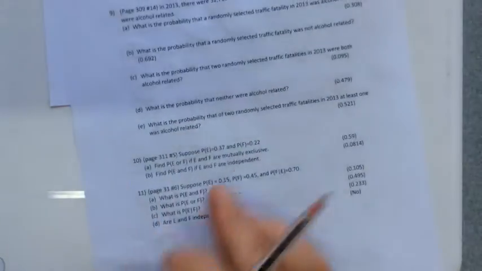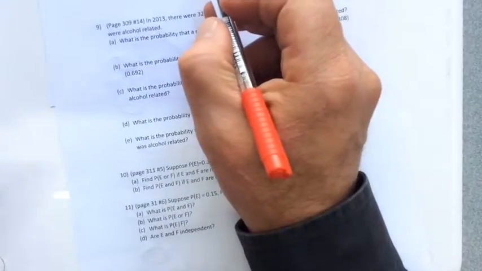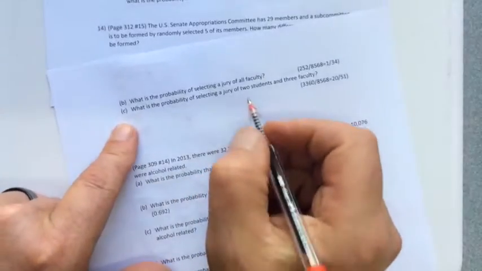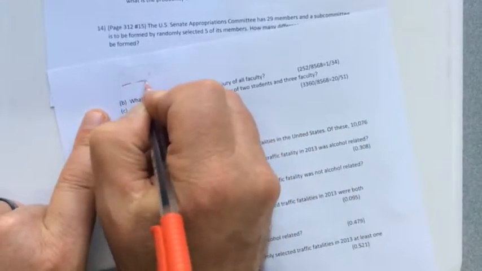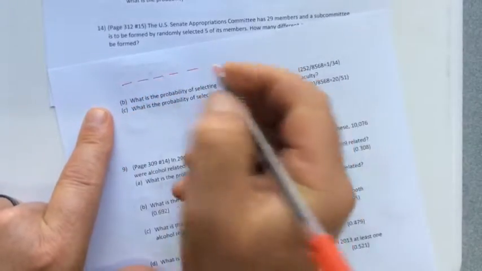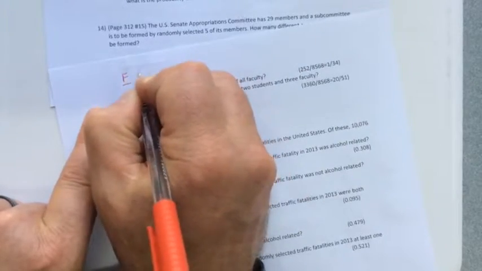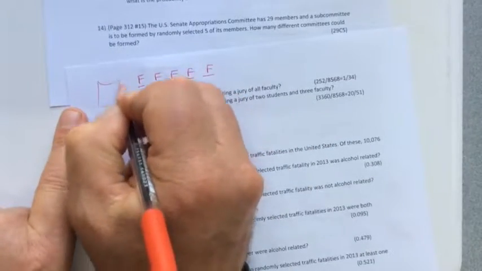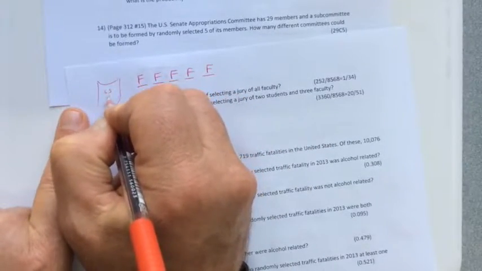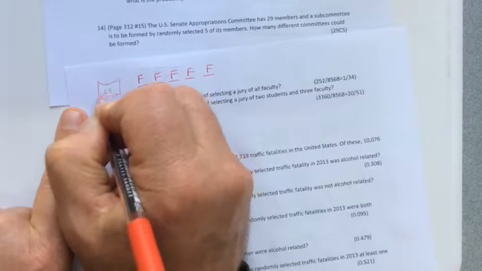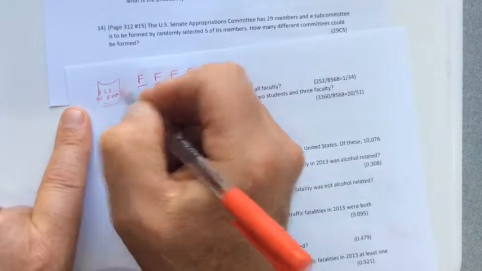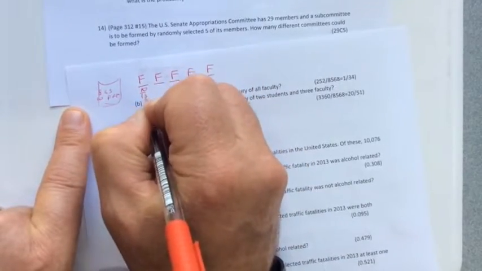Let's try part B of that one. What's the probability that it was all faculty? Okay, so they still want 5. 1, 2, 3, 4, 5. But now they want the first one to be a faculty, faculty, faculty, faculty, faculty. So in this bag, remember there were students and faculty. There were 8 students and 10 faculty. So the odds of picking out a faculty were 10 out of 18.